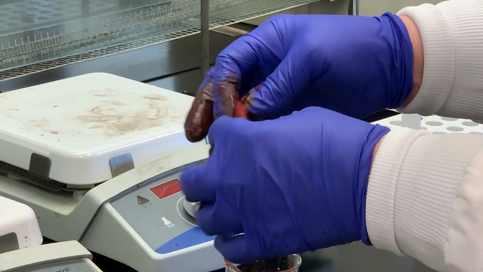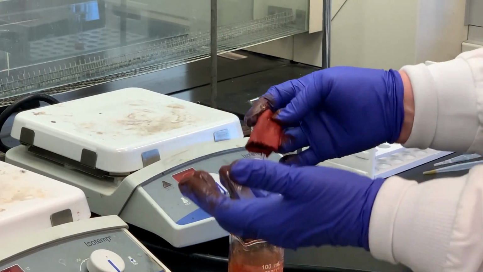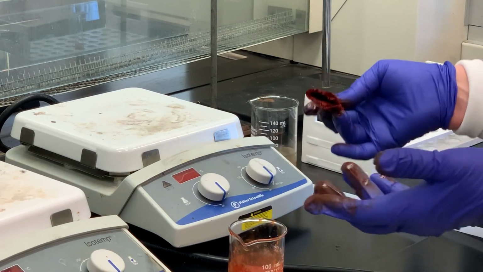And again, anytime you need to, certainly change your gloves, and dispose of the waste in appropriate waste containers.